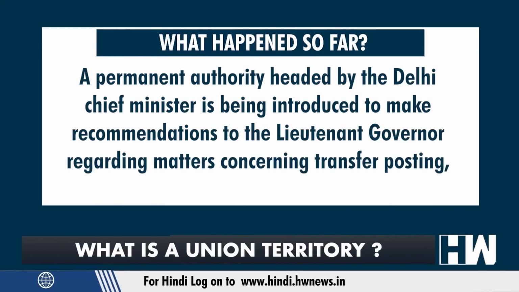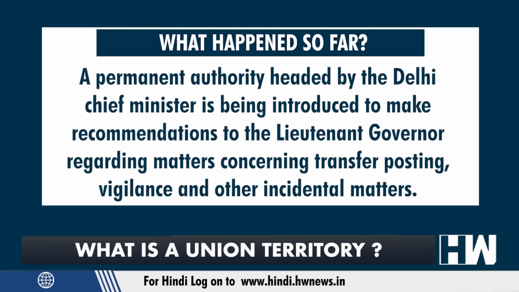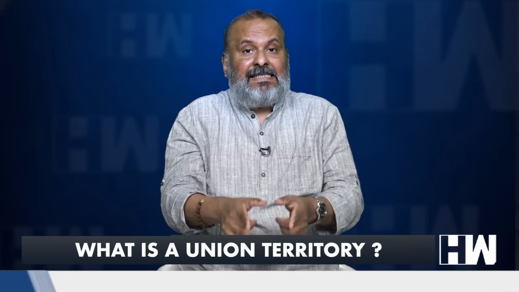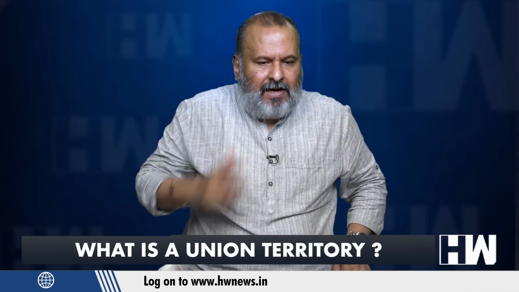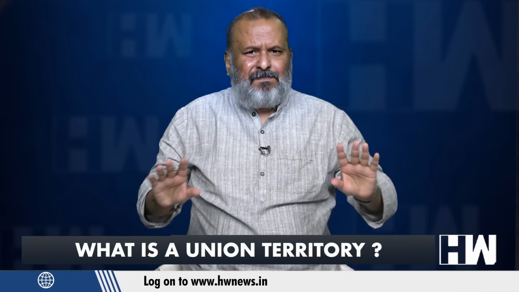It further went on to add that a permanent authority headed by the Delhi Chief Minister is introduced to make recommendation to the Lieutenant Governor regarding matters concerning transfer, posting, vigilance and other incidental matters. This is where the problem starts. Now, let us understand the problem in a simple way.